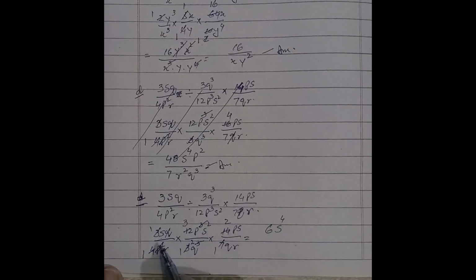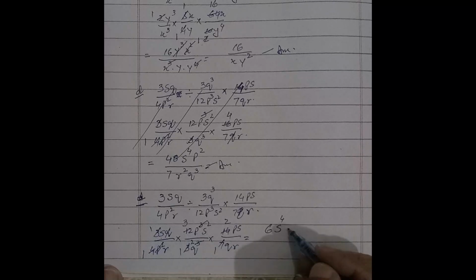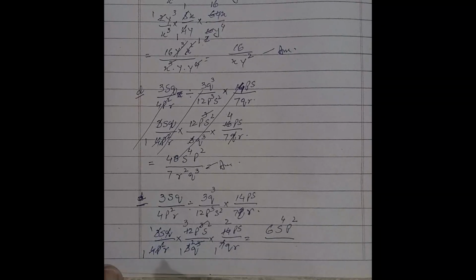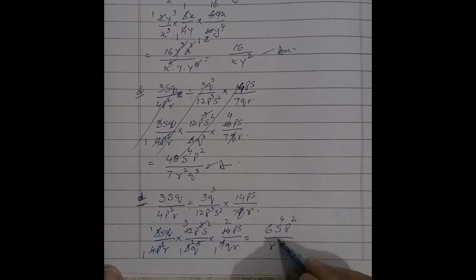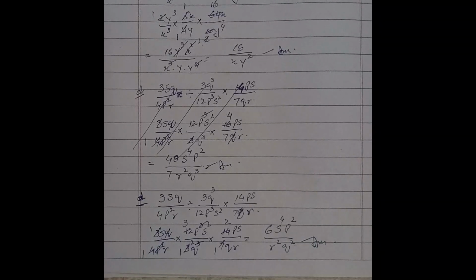Now s4, and the remaining is p into p square over, and in the denominator it is r into r square, q into q square, which is the answer of B part of the question.